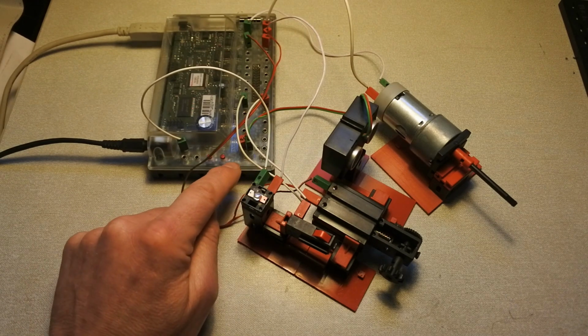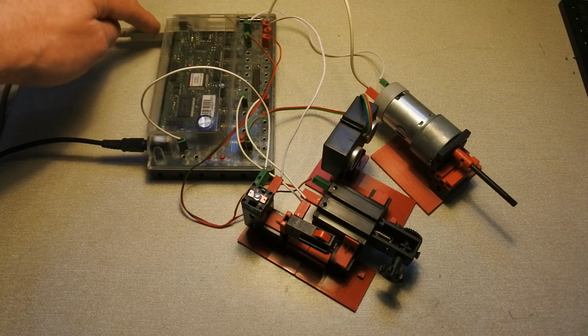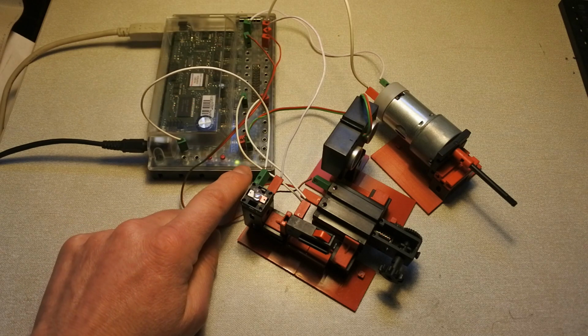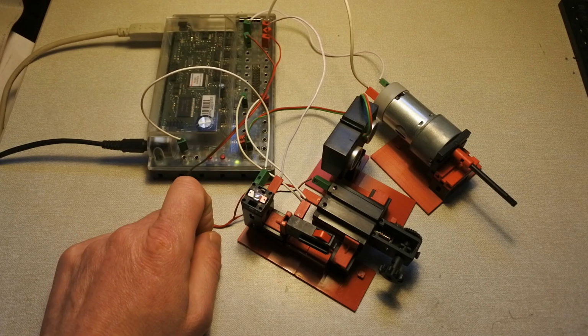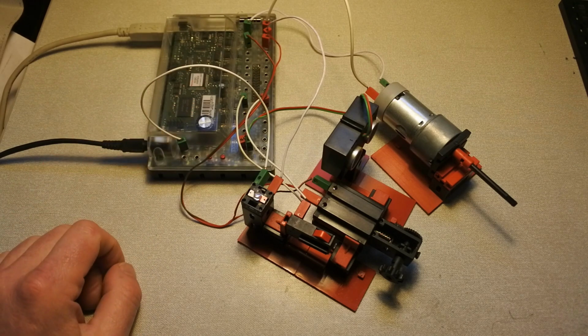And I can also access it by serial, RS232, USB and infrared. That's the introduction of the interface.